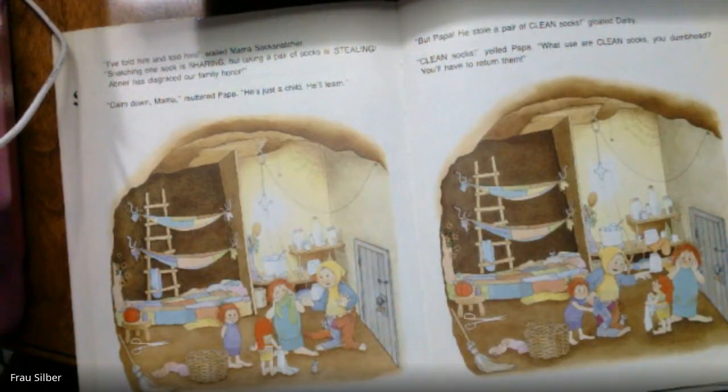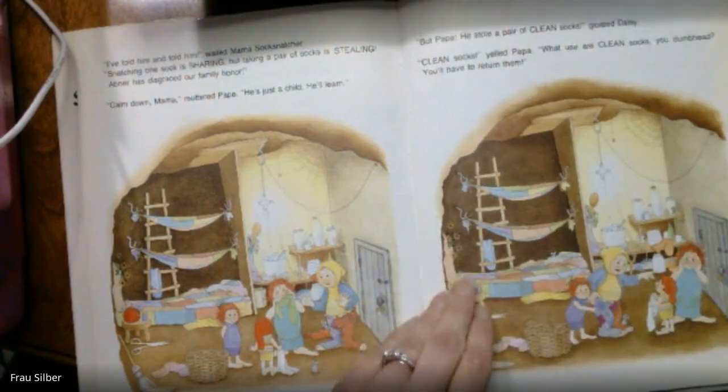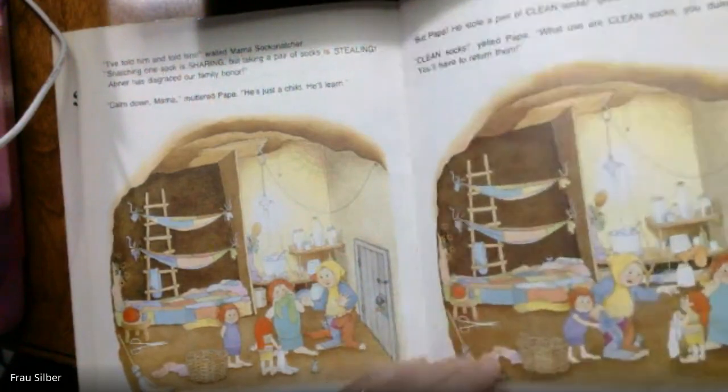Calm down, Mama, muttered Papa. He's just a child. He'll learn. But Papa, he stole a pair of clean socks, gloated Daisy. Clean socks, yelled Papa. What use are clean socks, you dumbhead? You'll have to return them.